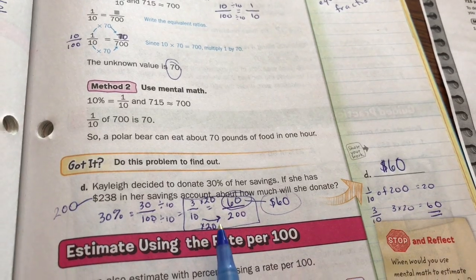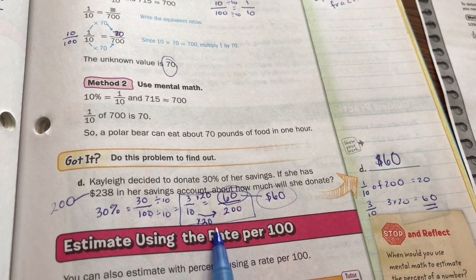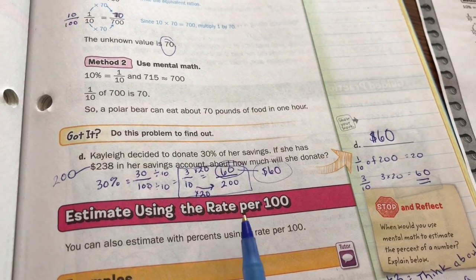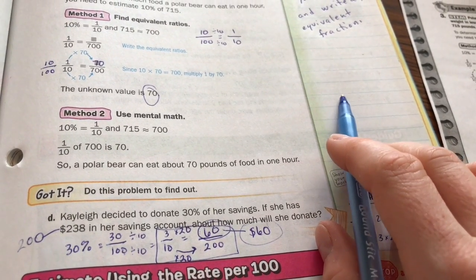And we really want to focus on equivalent fractions, like I said, because it's going to get us ready for our next lesson. Now, before we go down to this, I just want to do one thing off to the side here so this can make sense to you.